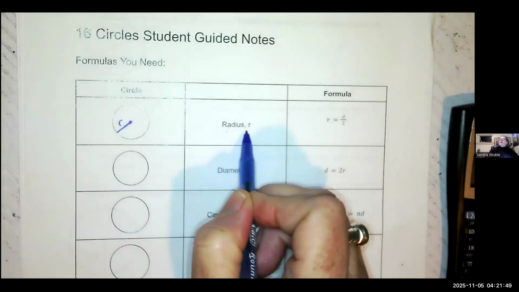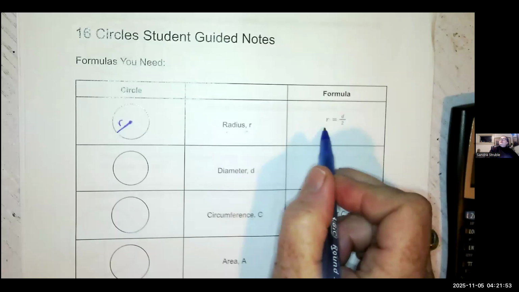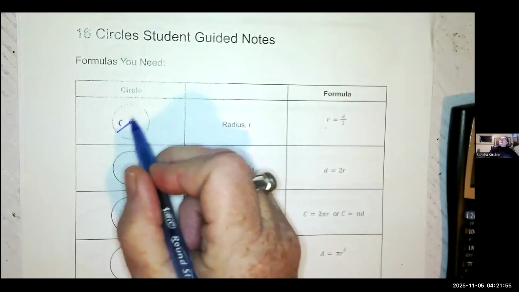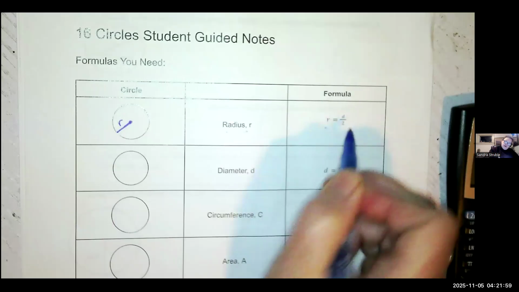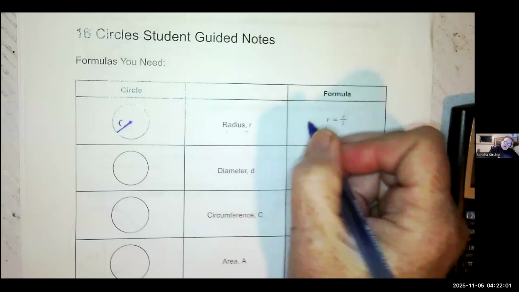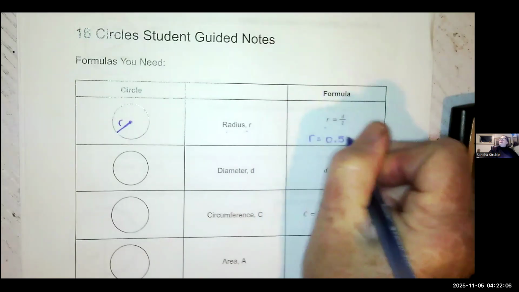To find the radius, you can take the full distance across, that's the diameter, divided by 2. Or if you prefer to use decimals, it's 0.5 times the diameter. Either one works perfectly fine.